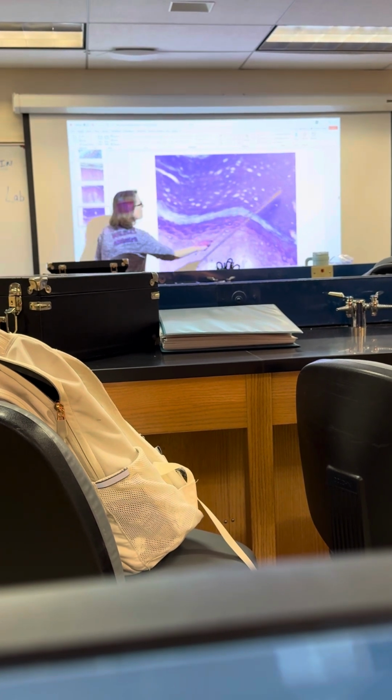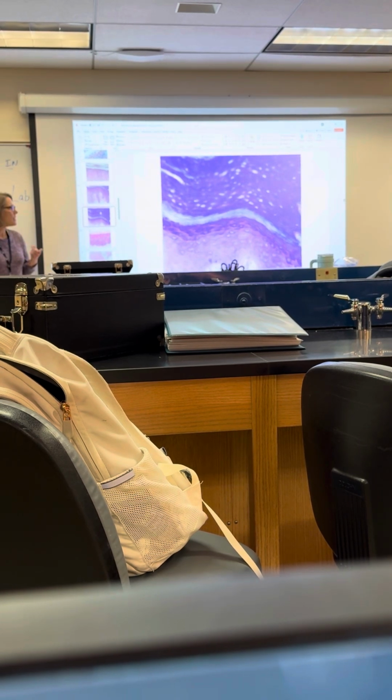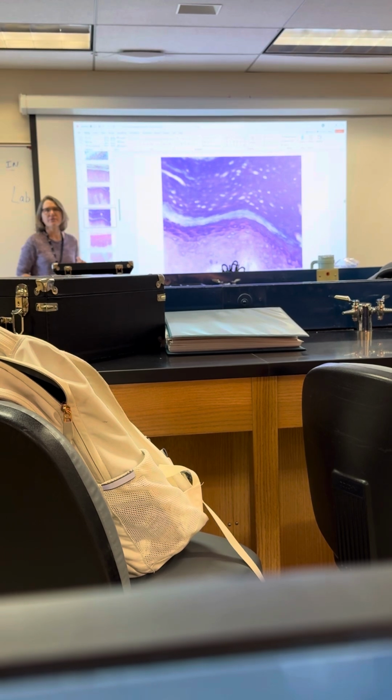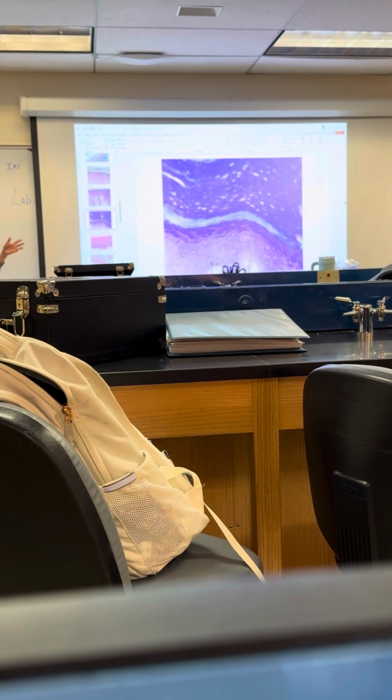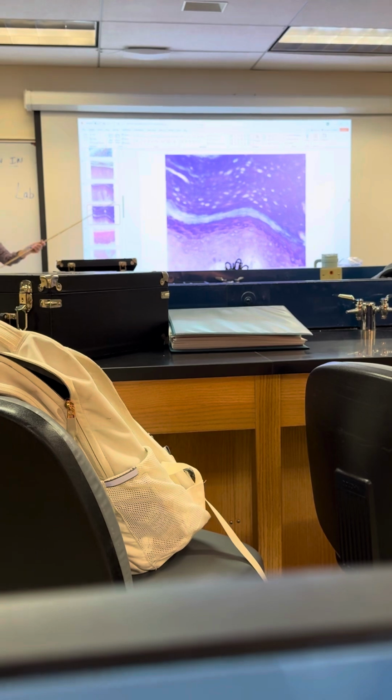And what is all this stuff here? It's all keratin. So this is a keratinized, stratified, squamous epithelial tissue. Okay, and that's where we find it on the skin. What does it function to do? It waterproofs, protects. Yeah, it's a barrier. Is everybody okay with that one?